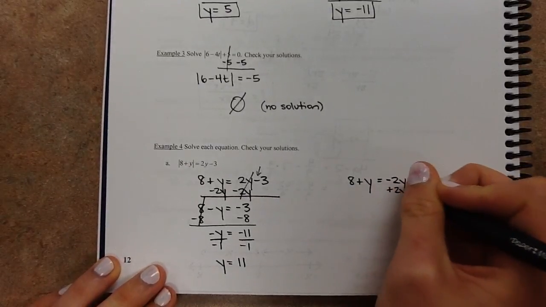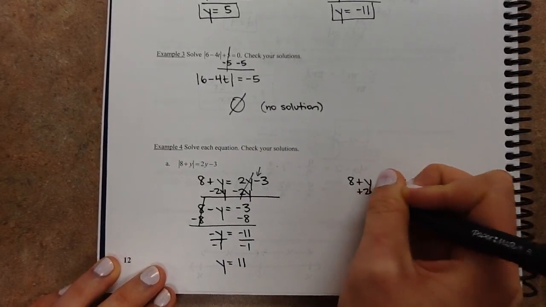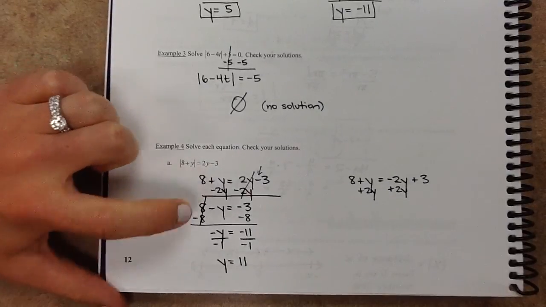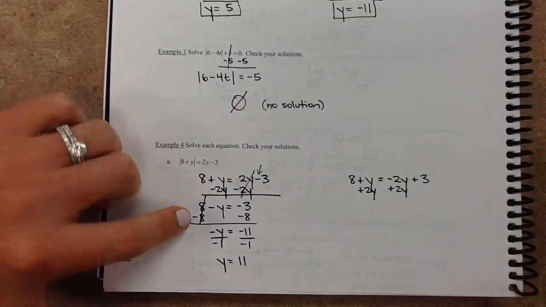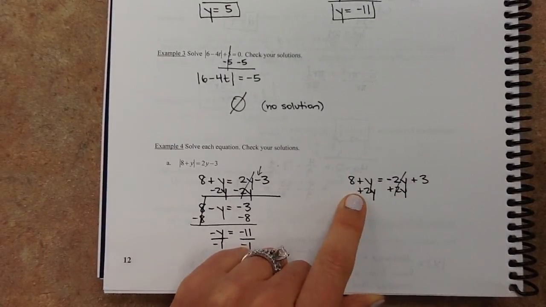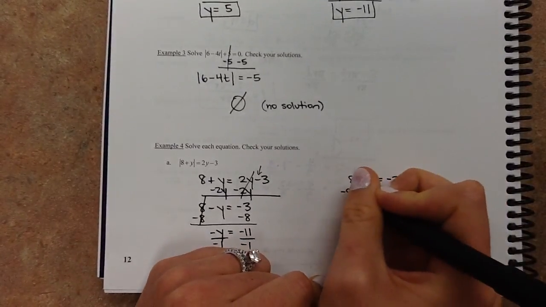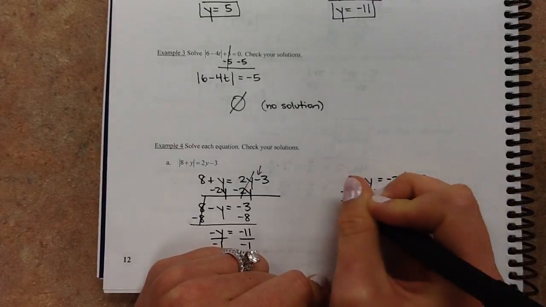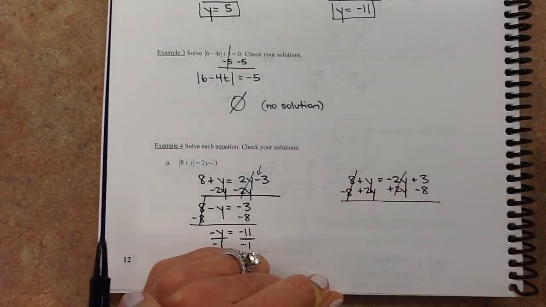Start by adding 2y to both sides. And then what I'm going to do is combine this step and the next into one. So what I did was I moved the variables from the right-hand side. I'm also going to move the numbers from the left-hand side. So I'm going to subtract 8. Okay, so subtract that from both sides. I'll cancel the 8s right here.